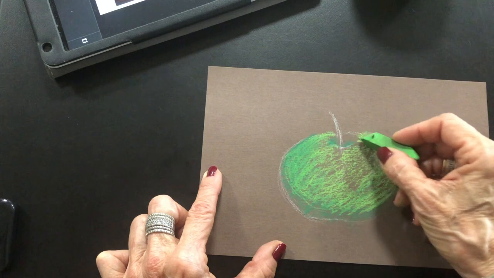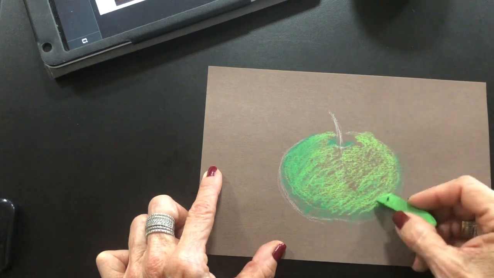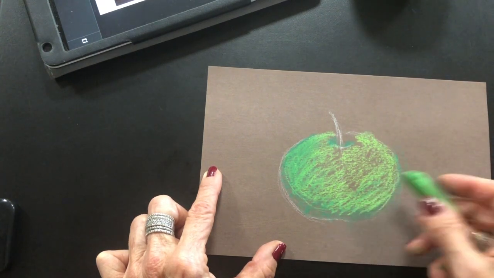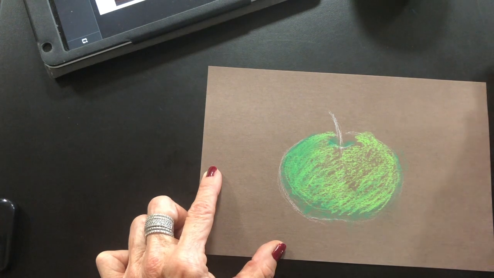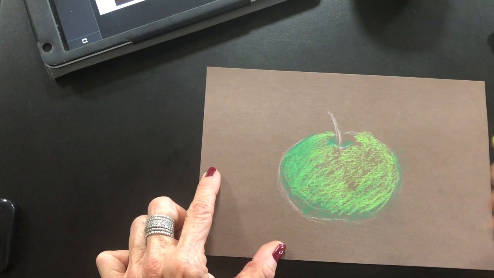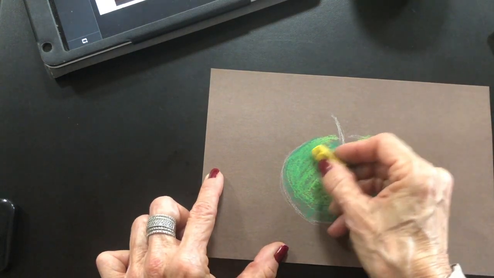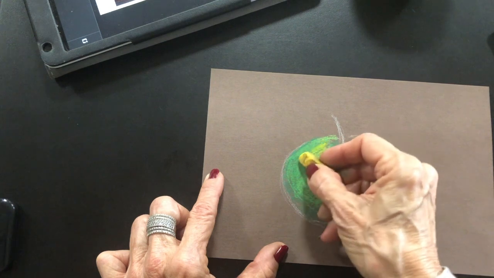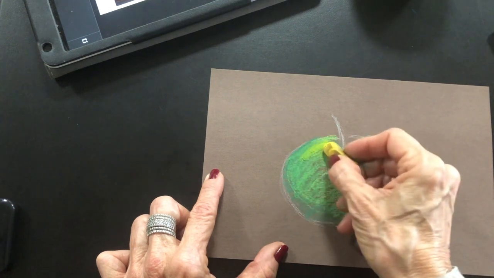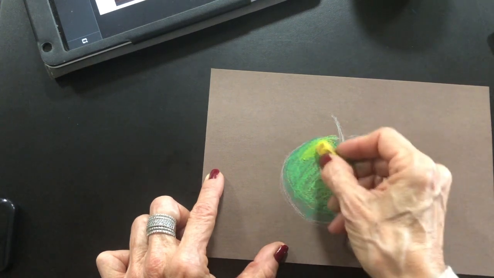Okay, so then it's looking a little flat to me. I want it to be 3D. So then I am going to, let's see, what colors do I have? A yellow, so that's a lighter color. We're still in the same family of the greens. If you remember, we get to green by mixing yellow and blue.